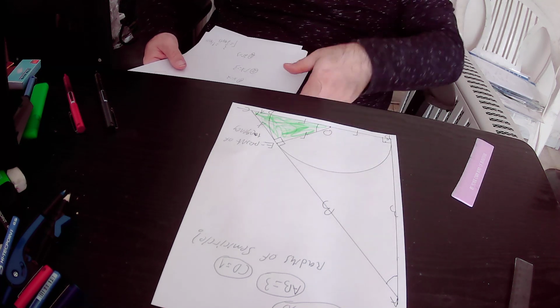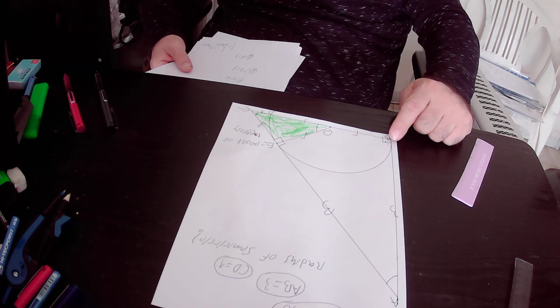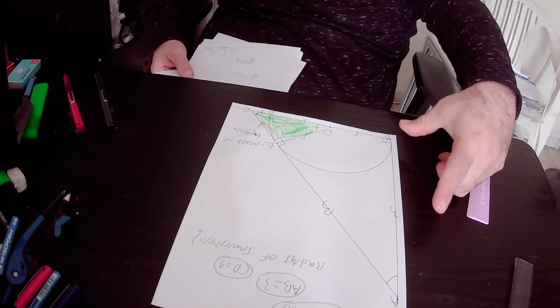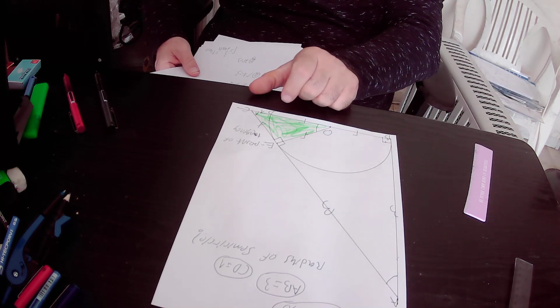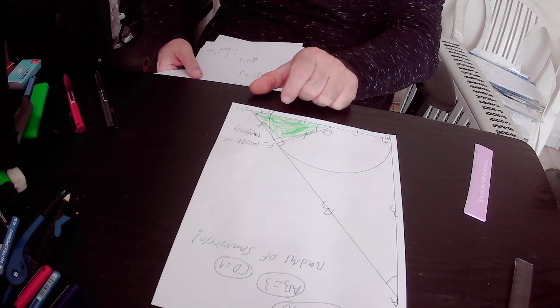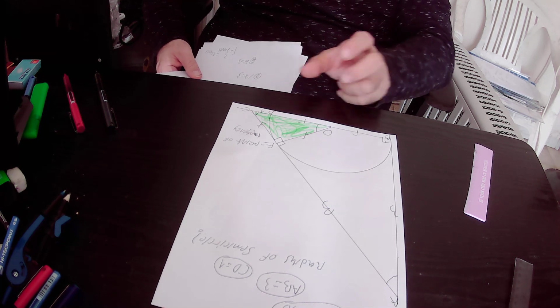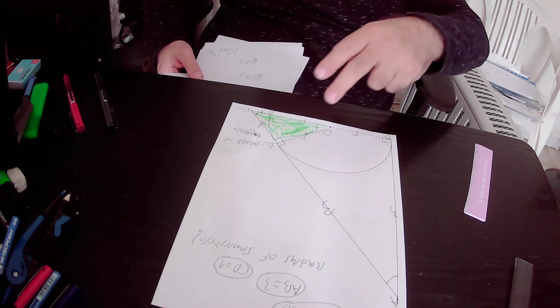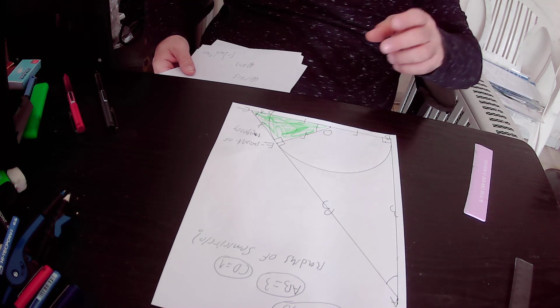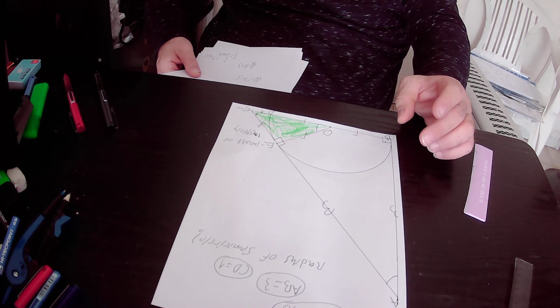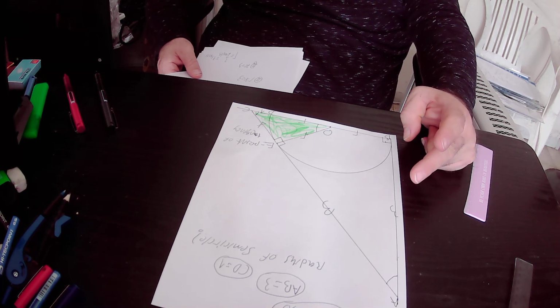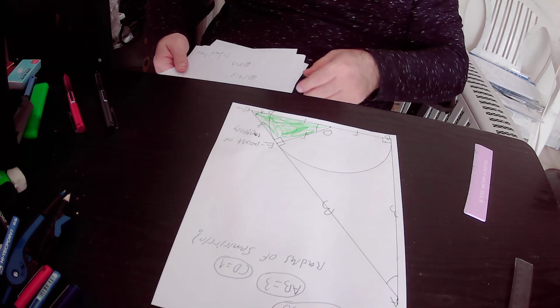Triangle ABC is a right triangle because angle ABC equals 90 degrees. We know that side AB equals 3 units, and line segment DC equals 1 unit. And we want to find the radius of this semicircle that is actually inscribed by the right triangle, triangle ABC.